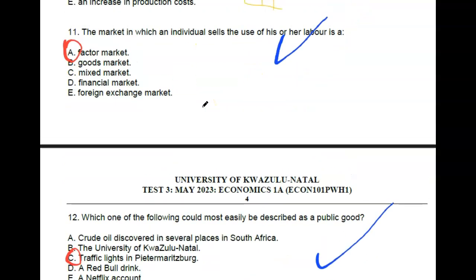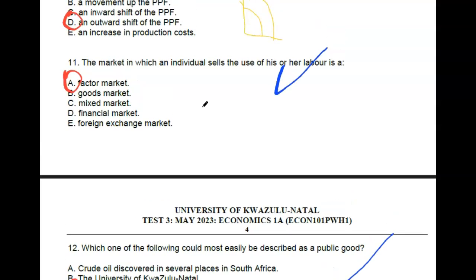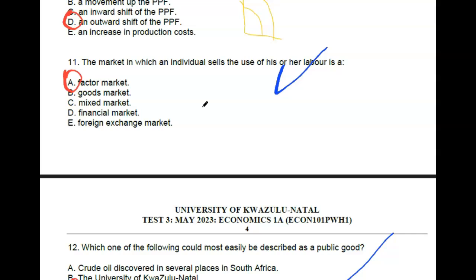D. The market in which individuals sell their labor. Okay. So here they're talking about the, what is it called again? You know, you've got the households, then the firms and stuff. Yeah, I forgot what it's called. Circular flow. Yes, you have to know your circular flow, right?